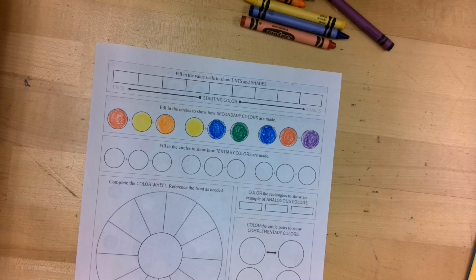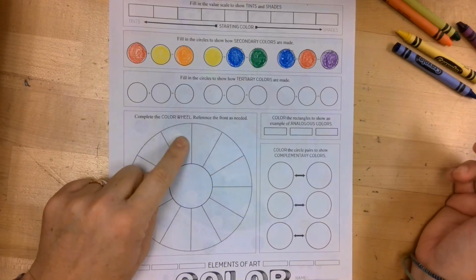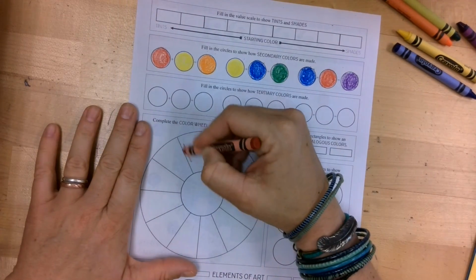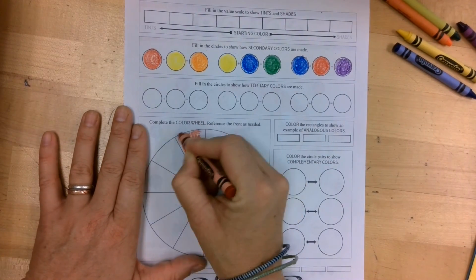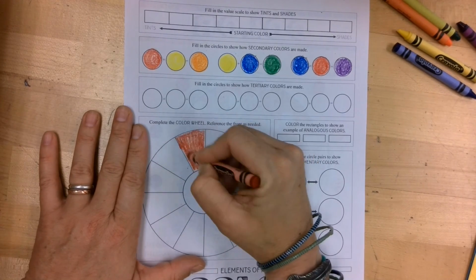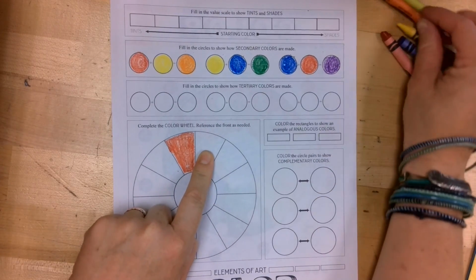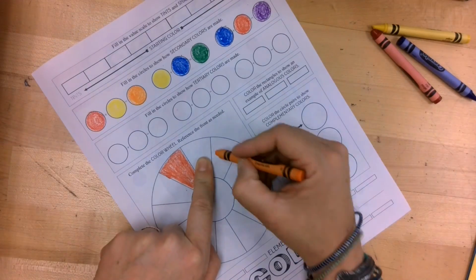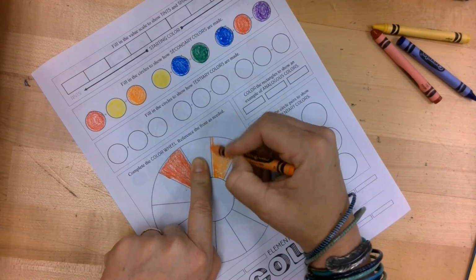For our color wheel, we're going to fill in primary and secondary colors on the color wheel. And we're going to use the front one as reference. So red is going to go in the top section just to the left of the top two pieces here. I'm going to skip one. That's where my tertiary color will go. And next in my rainbow color order is orange.